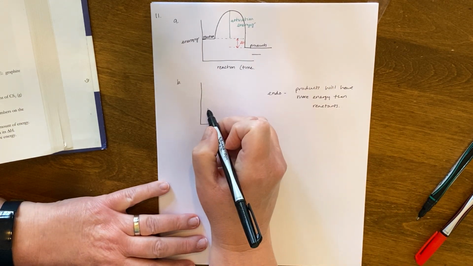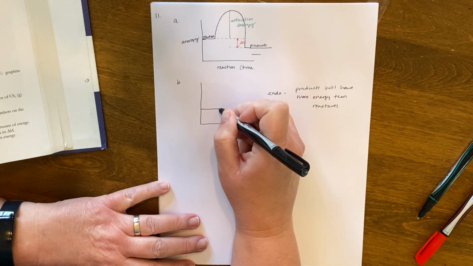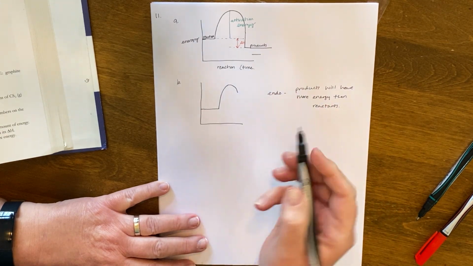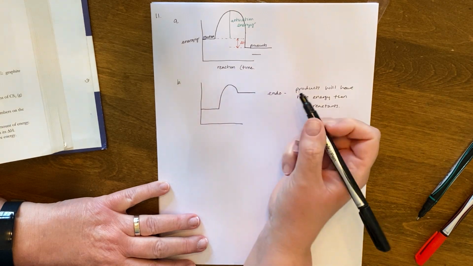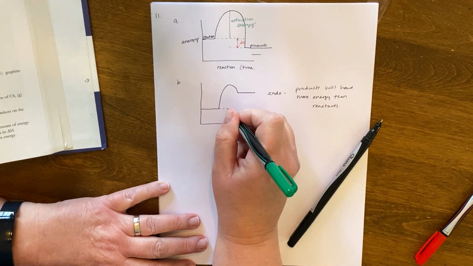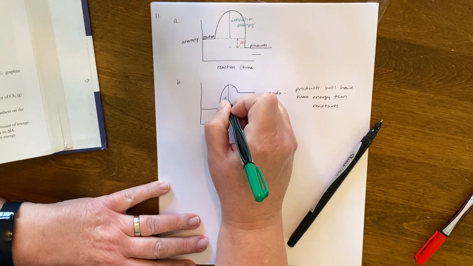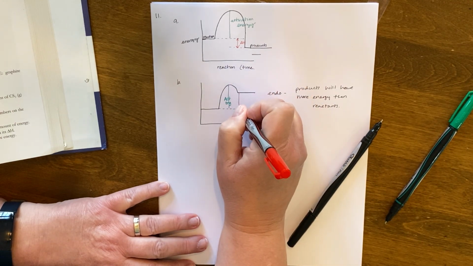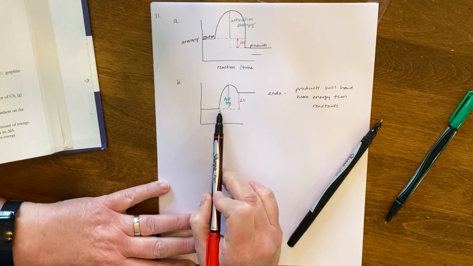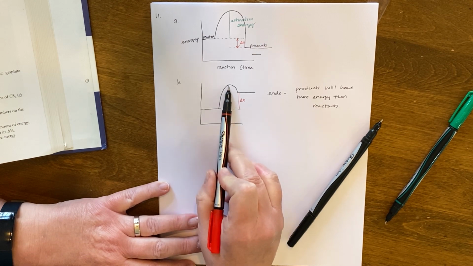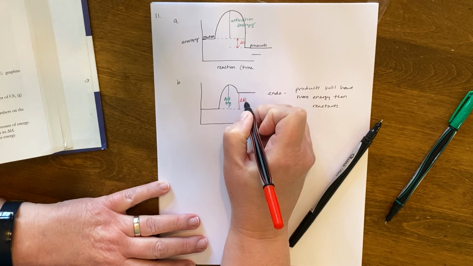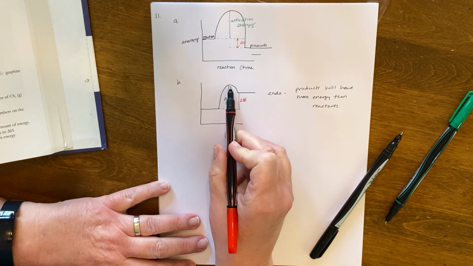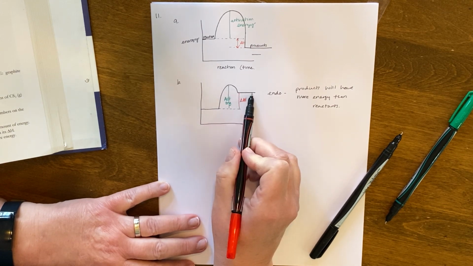Okay, so in this case then, here's my reactants. I add some activation energy, okay? And I know that my activation energy isn't much different than my delta H. So my products are gonna end up here. So again, if I look, here's my activation energy. And here's my delta H. Because again, activation energy is from where I start with my reactants to the top of the hill. My delta H is the difference between my reactants and my products. And in this case, there's not much difference between the top of my hill to where my products end up.